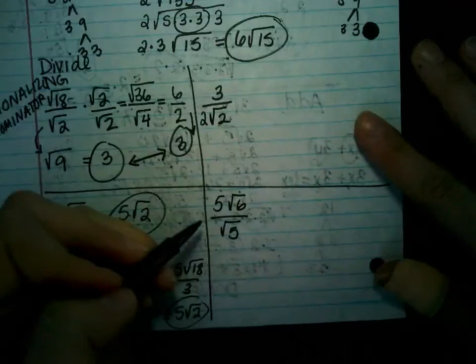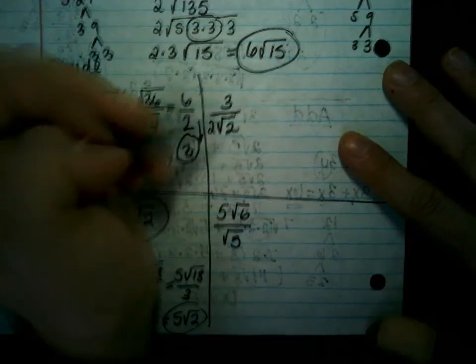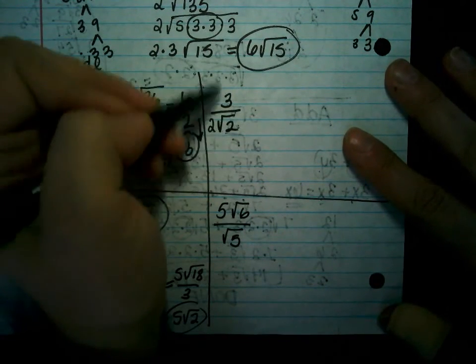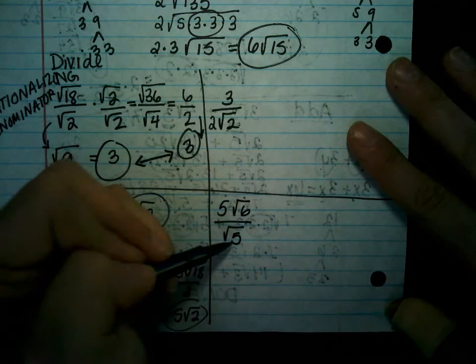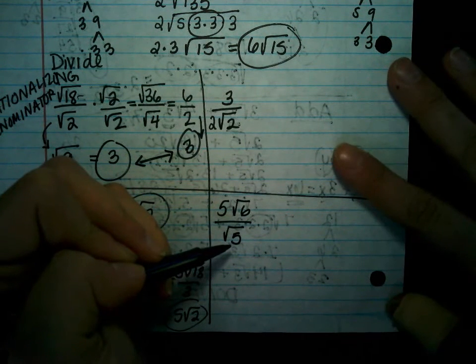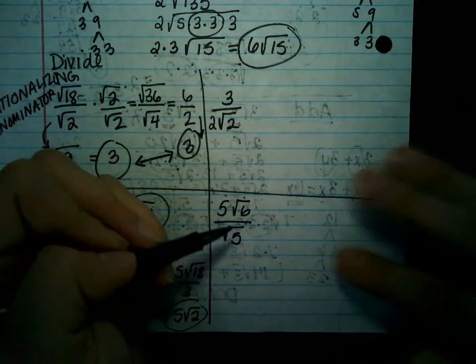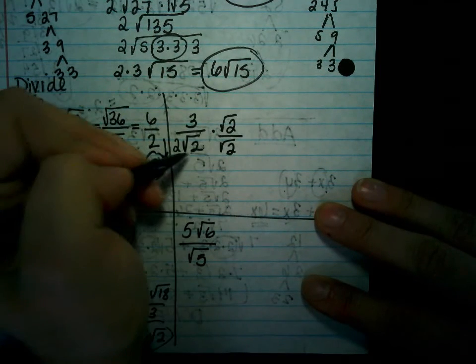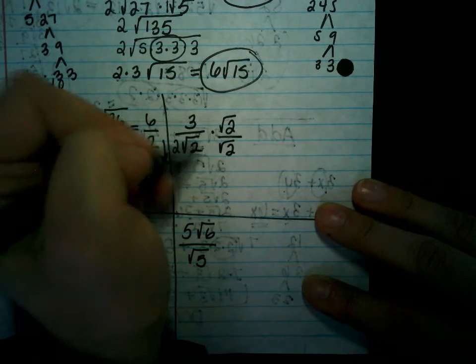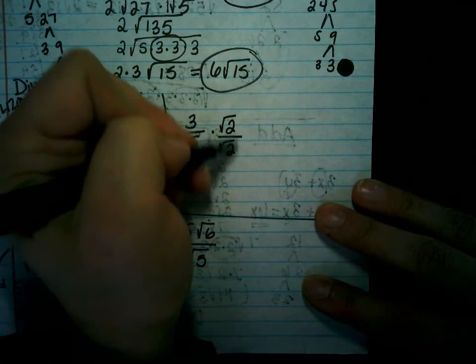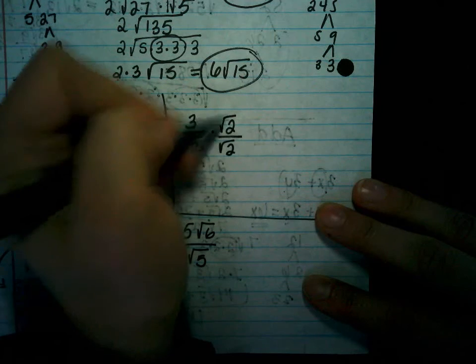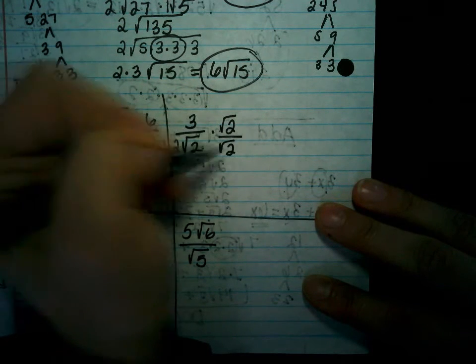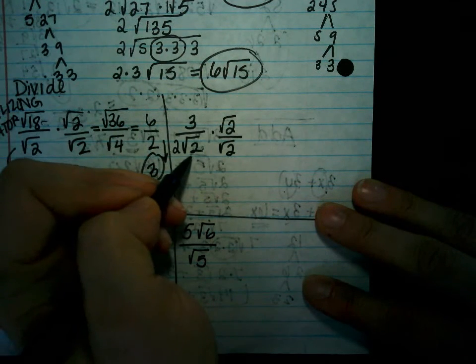However, sometimes you're going to run into a problem like one of these, where either you only have a radical on the bottom, so there's nothing to divide, or 6 is not evenly divisible by 5, so that's not going to be an easy one to do. So in this case, this is where you have to do the steps of rationalizing. You multiply by whatever radical is on the bottom over itself. Again, we talked about this in class, but that's because radical 2 over radical 2 is just equal to 1. We are not changing this number. We just want to cancel out the radical on the bottom.